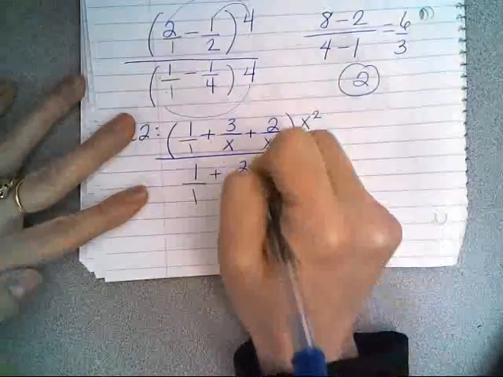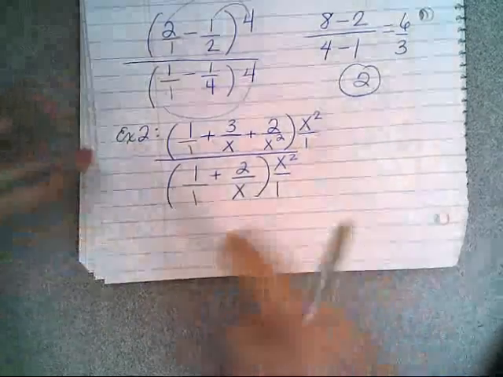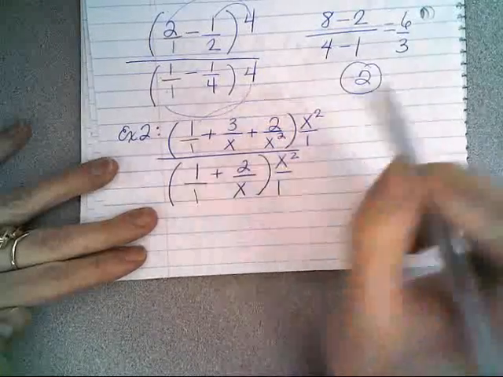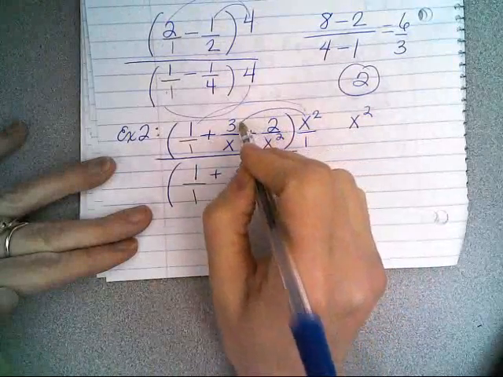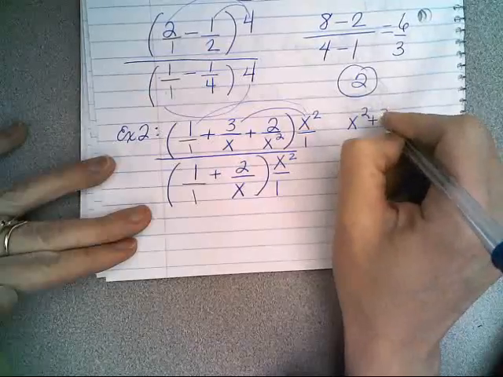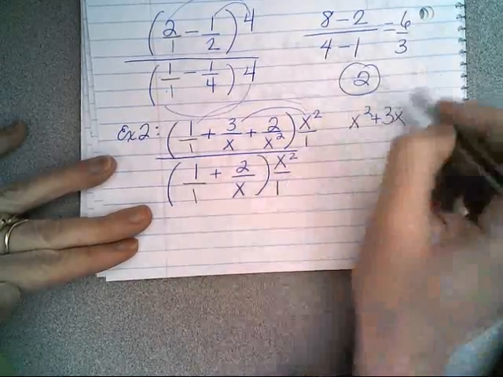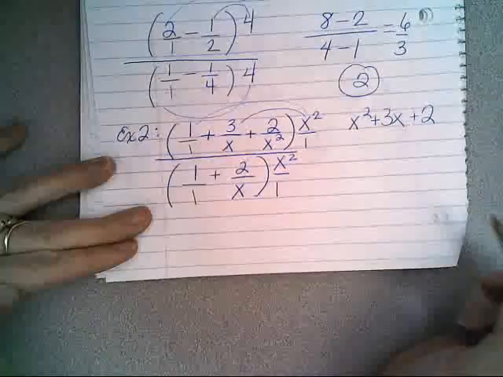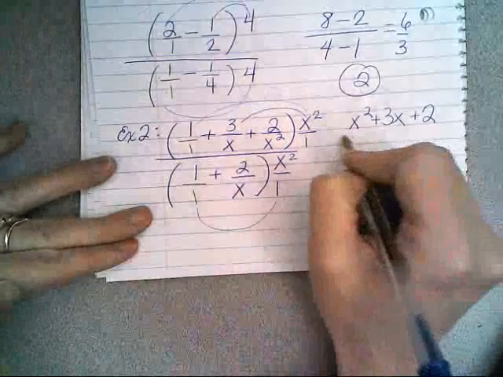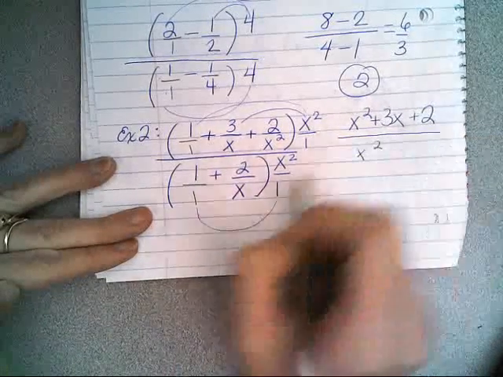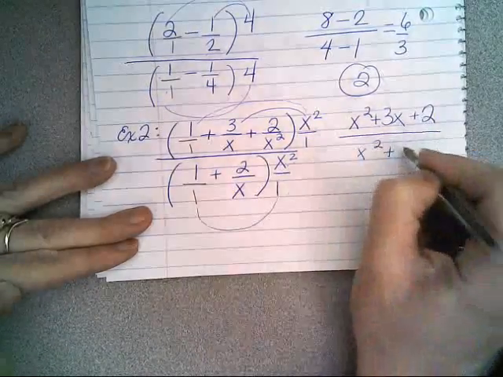If you want to put a 1 under it just for your brain, go ahead. X squared. So the result of multiplying the first piece by x squared is x squared. The second piece by x squared is 3x, because x and x squared reduced. And the last piece is a positive 2. The second piece, nothing reduces, x squared, and that becomes 2x.